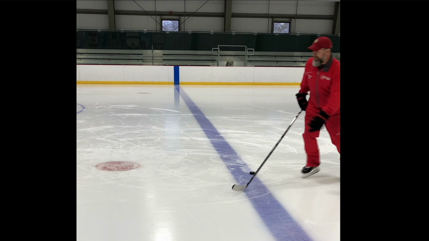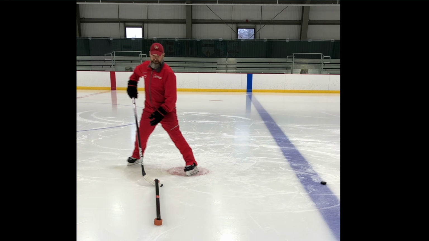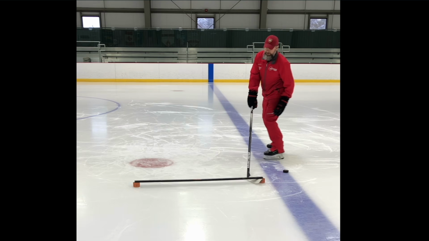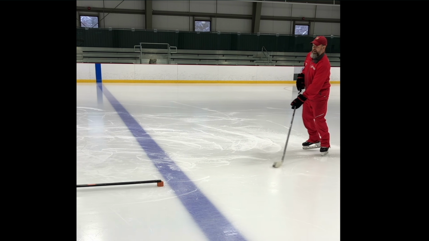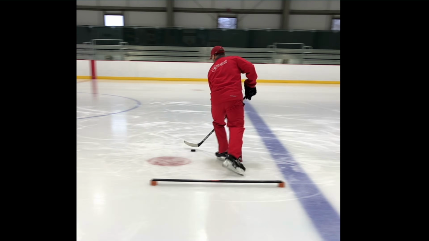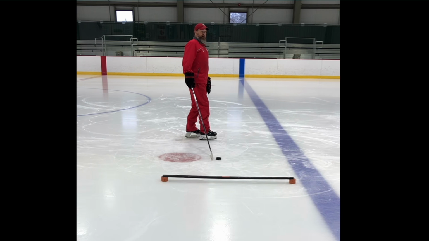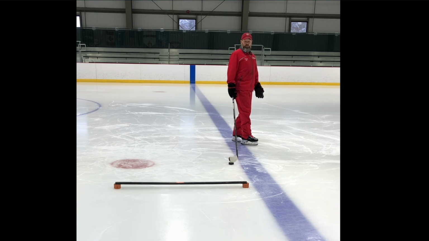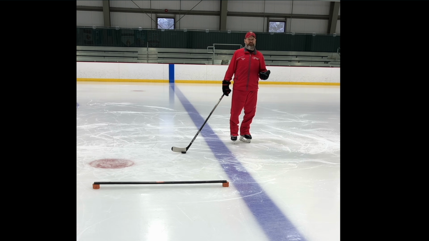So imagine that I have a defender. Here's my defender right there. And then I'm coming this way and I want to protect the puck with a Mohawk. Keep going. So there's a Mohawk that way. So puck protection. And then the third way to use it is to fake.